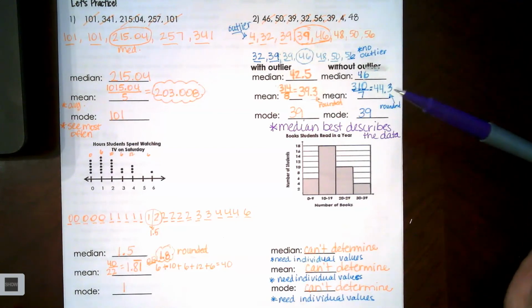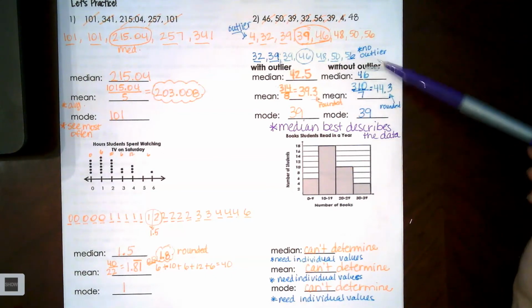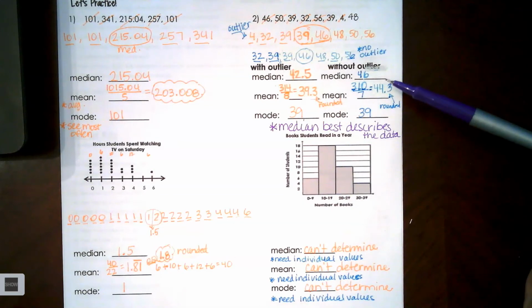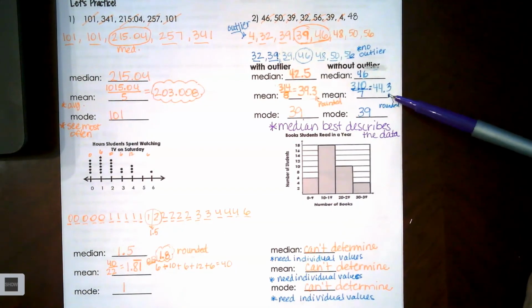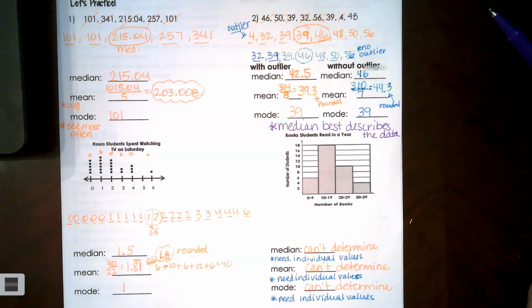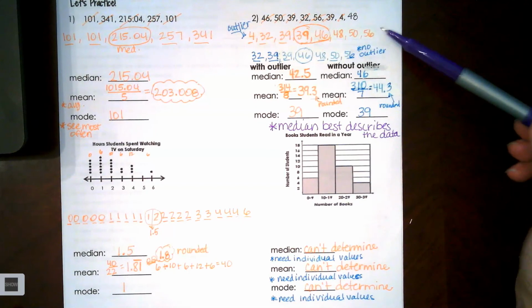And the purpose of this question is to show you that the outlier in this data, that 4, really changes the mean a whole lot more than it changed the median. So that's why the median would be best to describe this data.